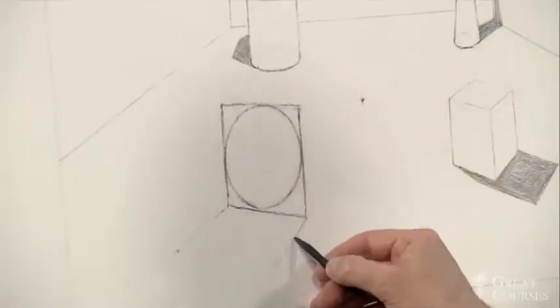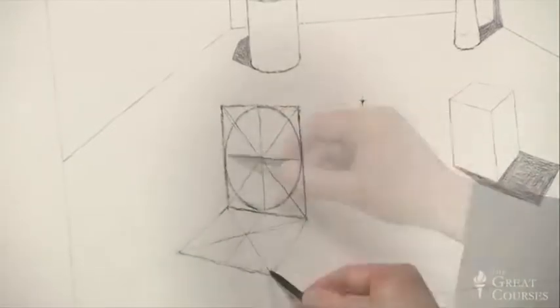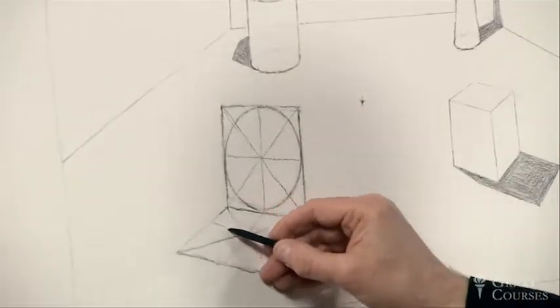Now we'll draw the cast shadow of the tile. Then the tile's simple armature. Then the cast shadow of the armature.